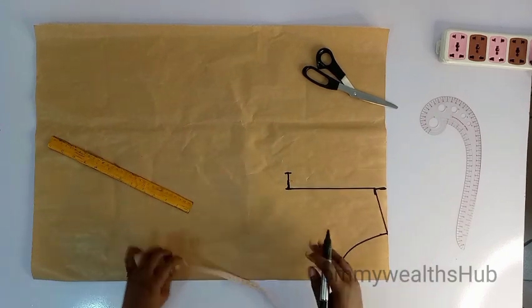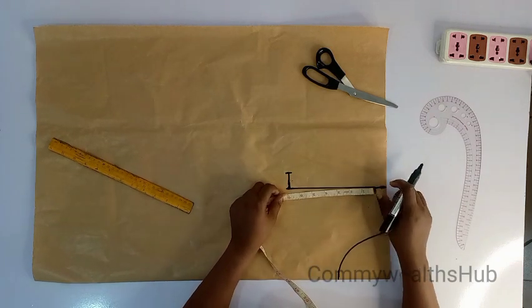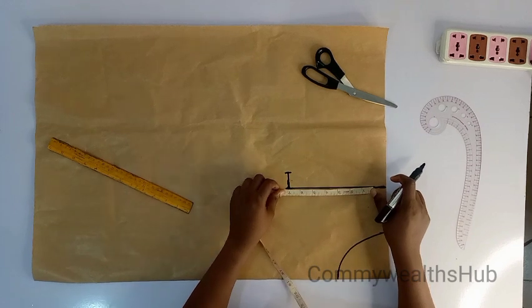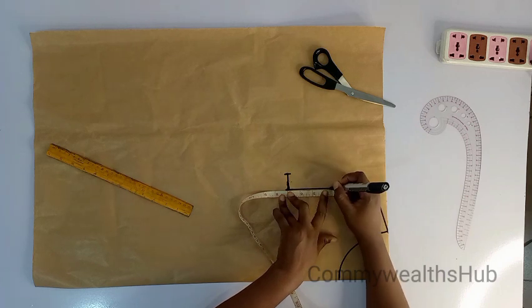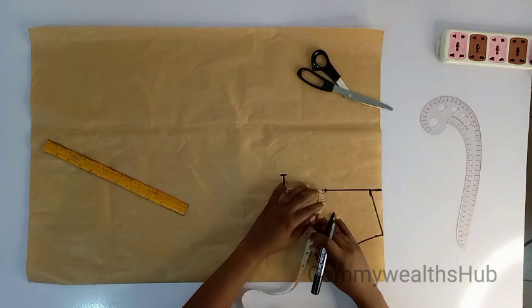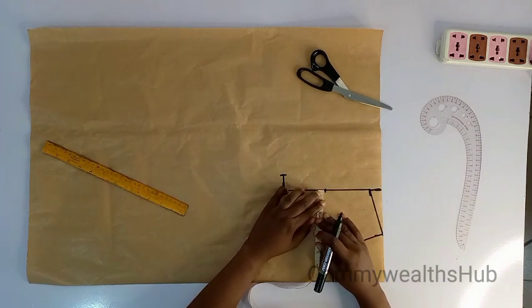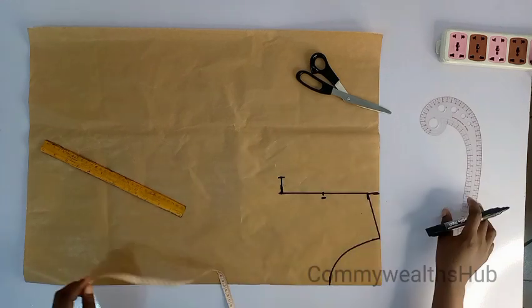Then to get my armhole, I will go ahead and place my tape rule around this shoulder point to this point. Then I'm going to mark the middle of it, which is 3.5. Then I'm going to take my tape rule and mark ½ inch inwardly. So I have marked ½ inch inwardly.